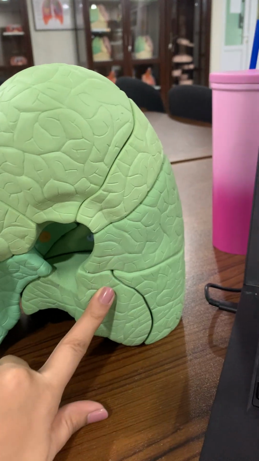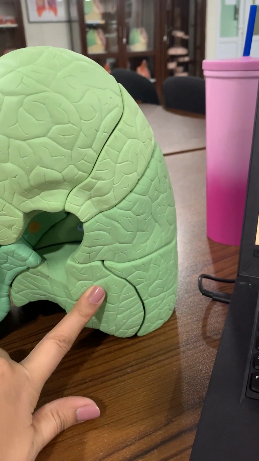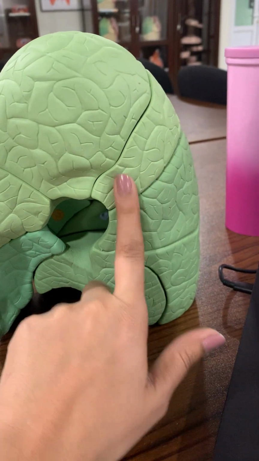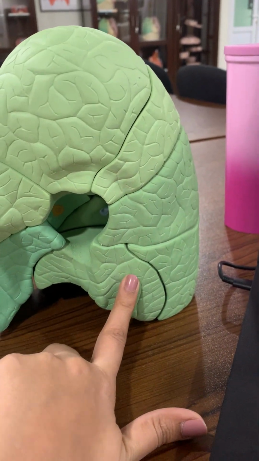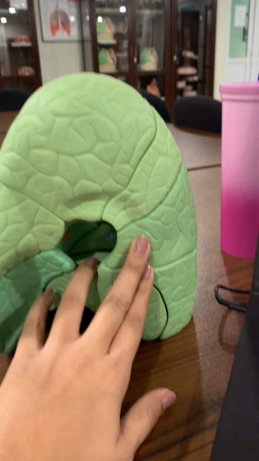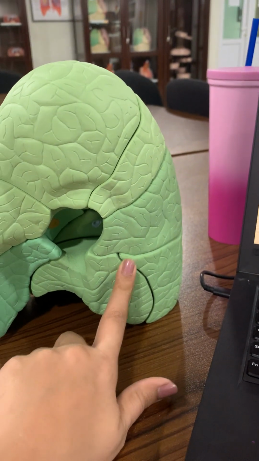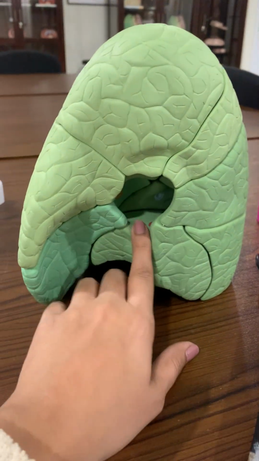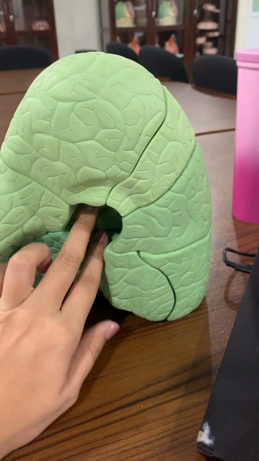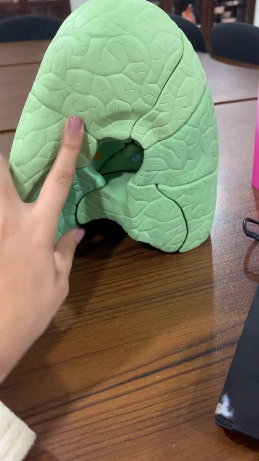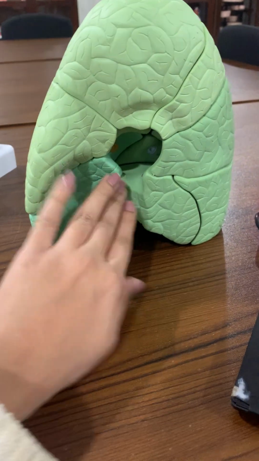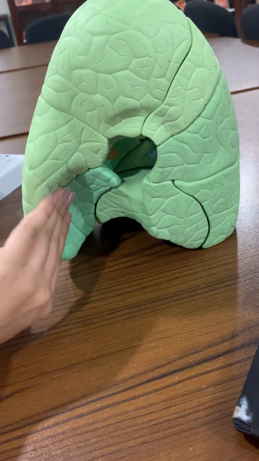This impression here is the groove for the esophagus, and just posterior to the groove for the esophagus lies an impression for the descending aorta, but the descending aorta is more marked in the left lung impression. Then we move on to the groove for the inferior vena cava here. So this was the groove for the superior vena cava, and this is the groove for the inferior vena cava. And then we have the cardiac impression here.